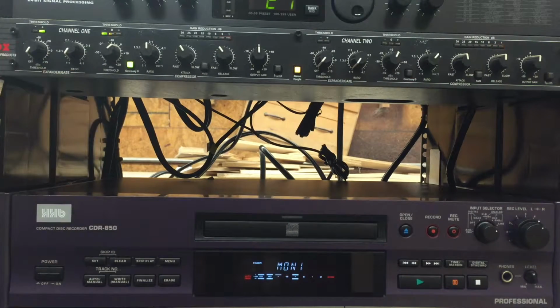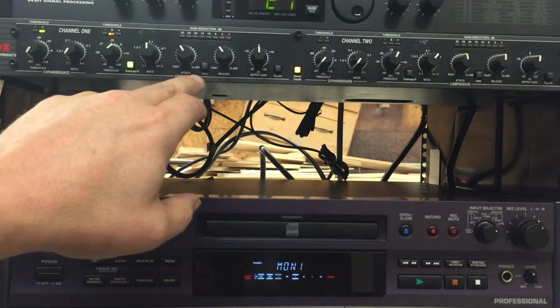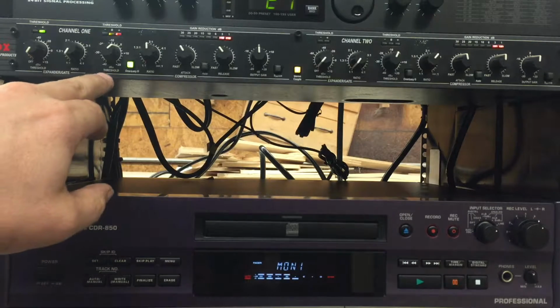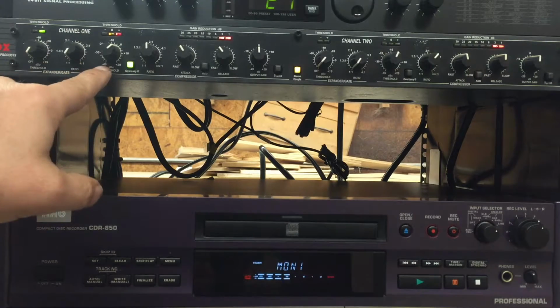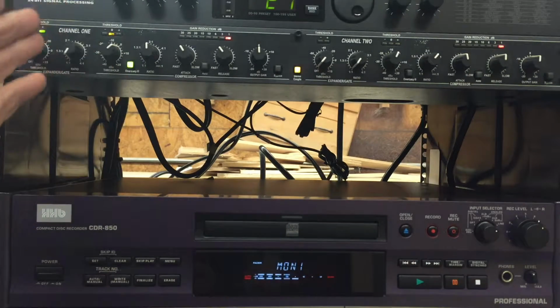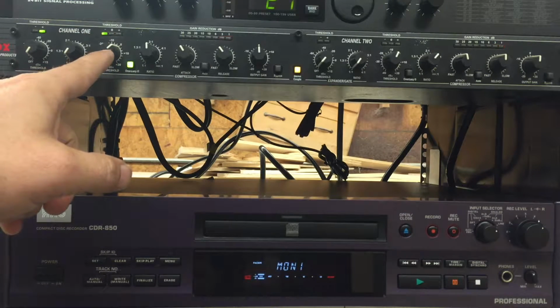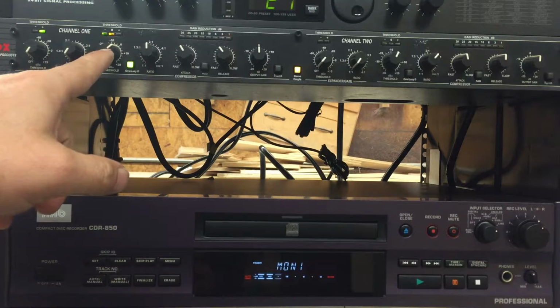The different components of the compressor: threshold, ratio, attack, release, and output gain. The threshold determines where we want to start compressing. So this threshold will go all the way down to minus 40 dB and it'll go up to a plus 20 dB. So anywhere from minus 40 to plus 20 is where we set this dial for our compression to start kicking in. I like to start it at 0 dB.